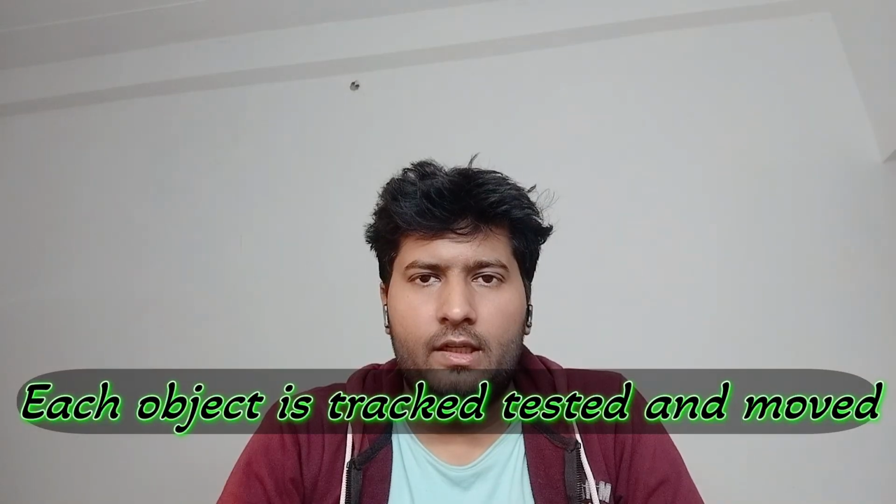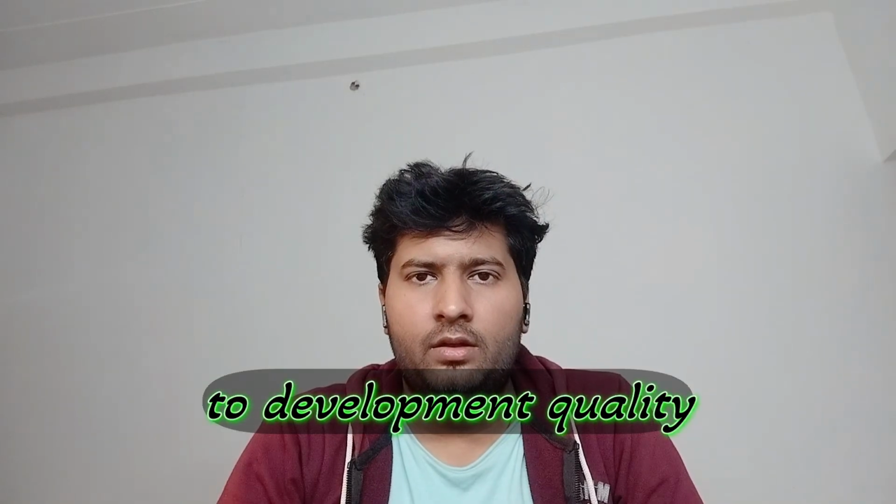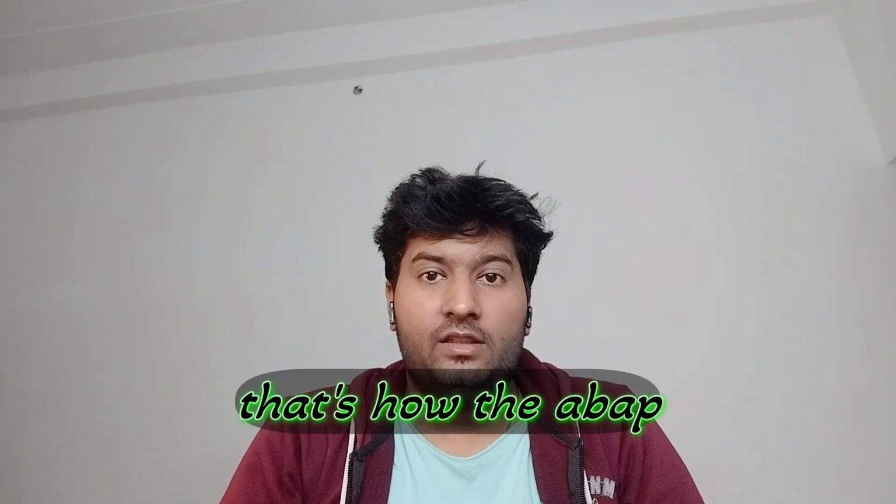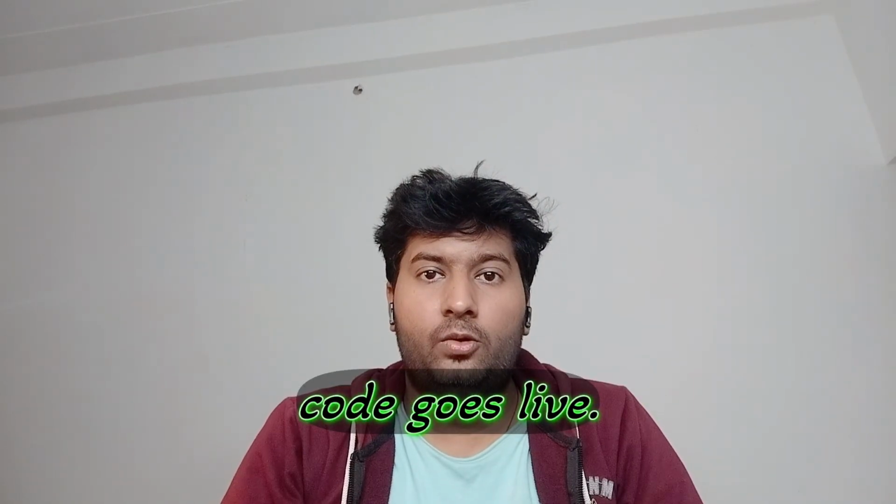Each object is tracked, tested and moved through development, quality, and production using a transport request. That's how the ABAP code goes live.